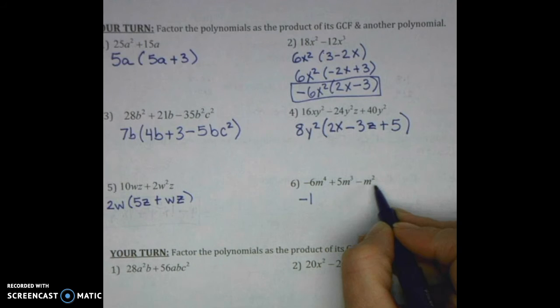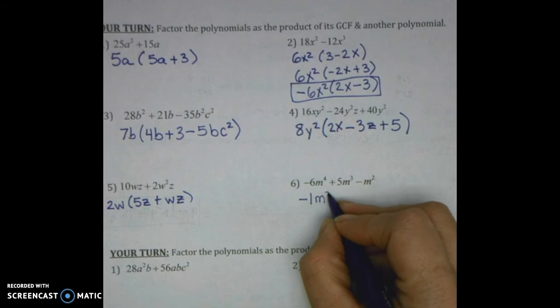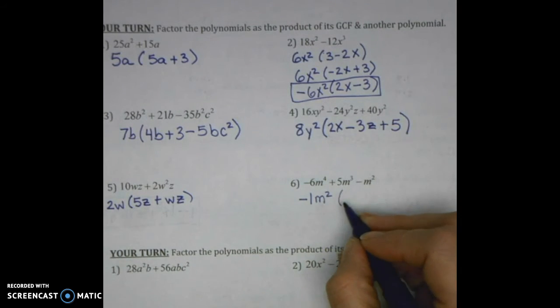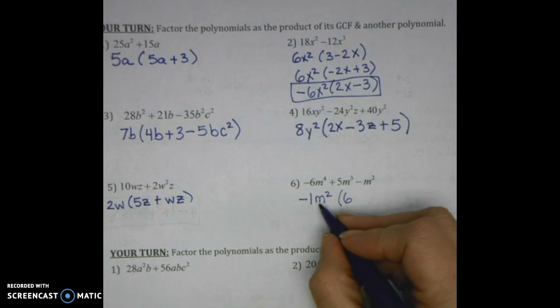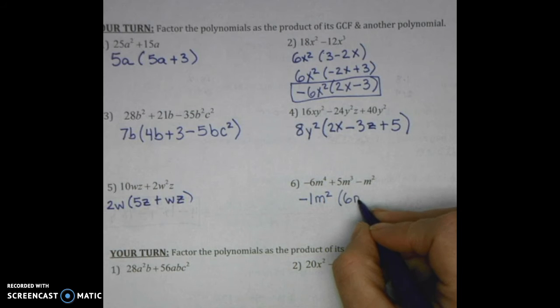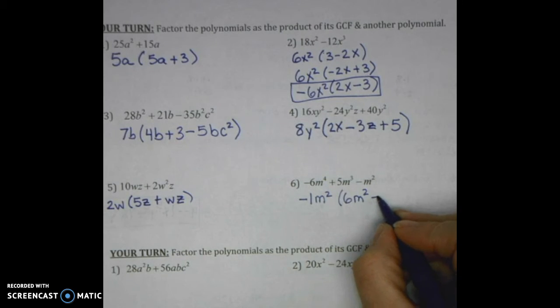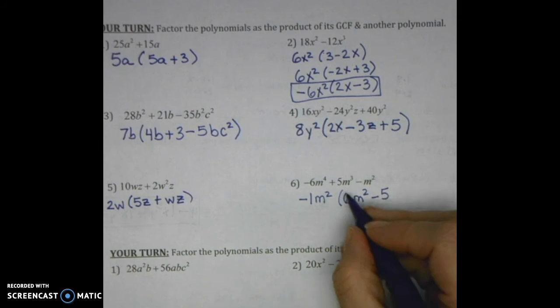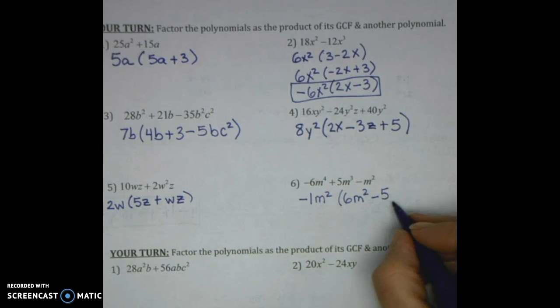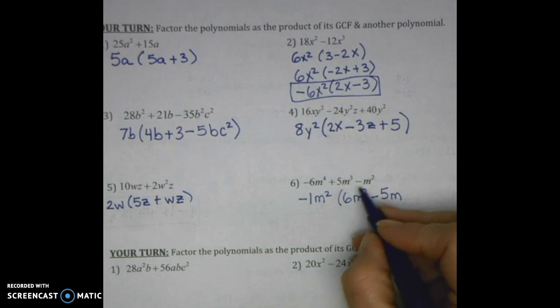I'm going to pull m squared out of everything, so negative 1 m squared. Okay, negative 1 goes into negative 6 exactly 6 times. M squared goes into m to the 4th, m squared times. Negative 1 goes into 5, negative 5 times. M cubed divided by m squared is just m.